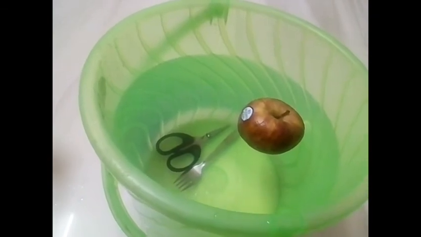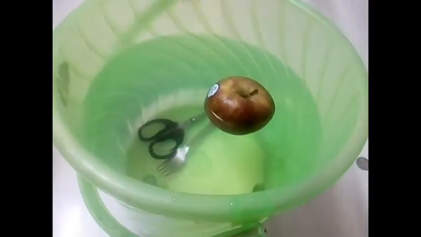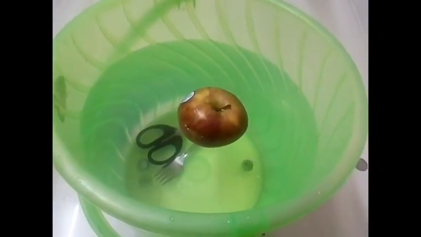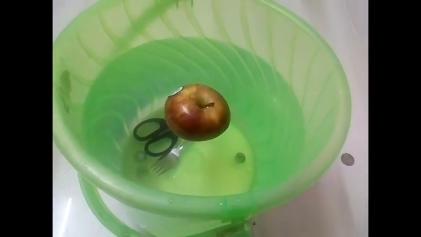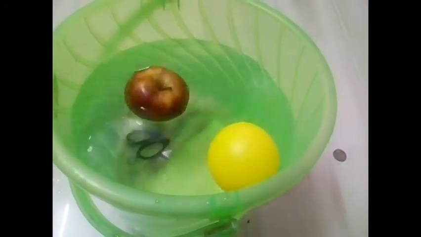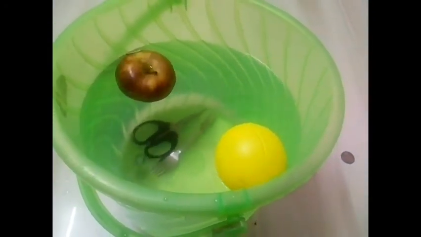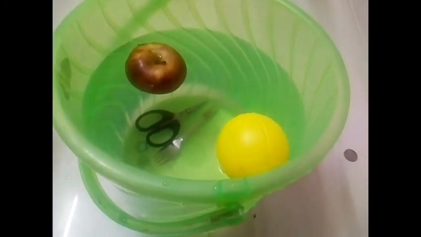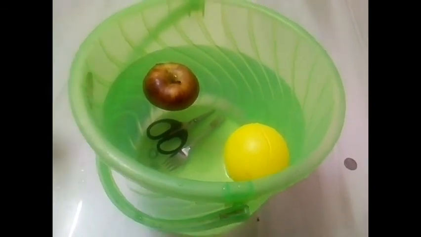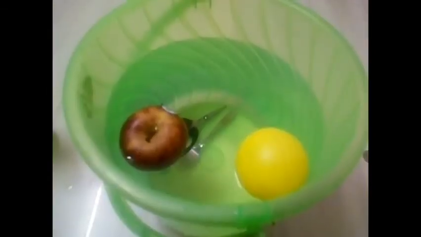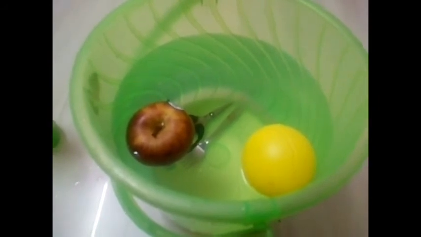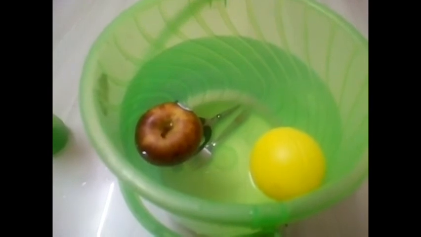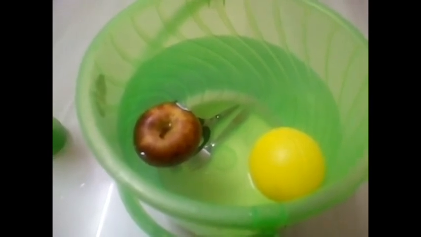I'll try with the marbles. Marbles also sink because they are denser than the water. Plastic ball. So the plastic ball floats. It shows that it is less dense than the water. So children, you are clear that if an object has a higher density than the liquid, it will sink, and if it has a lower density, it will float.